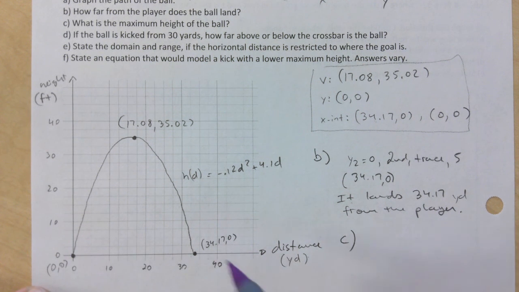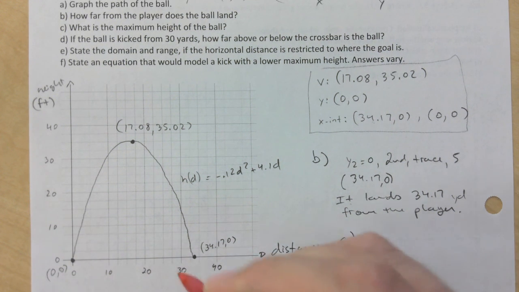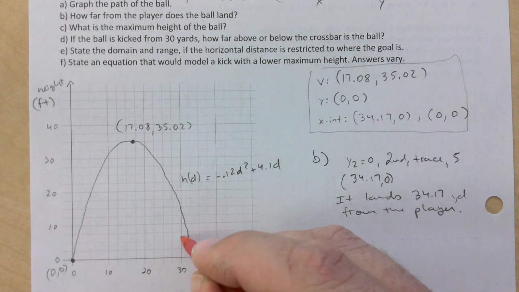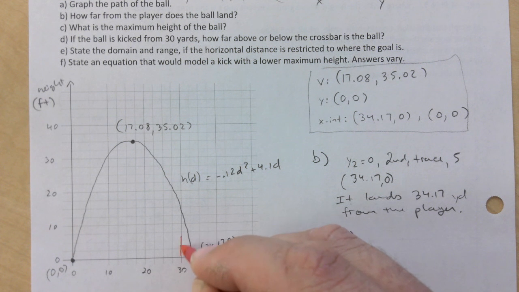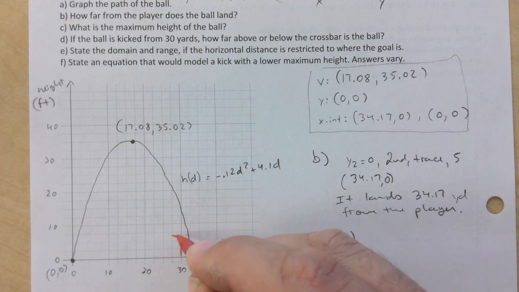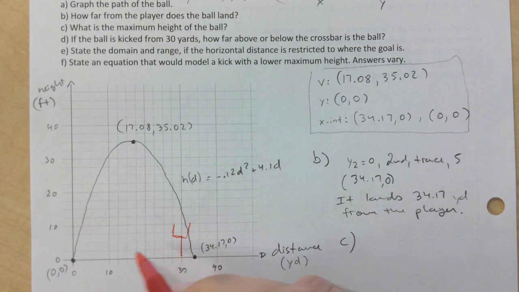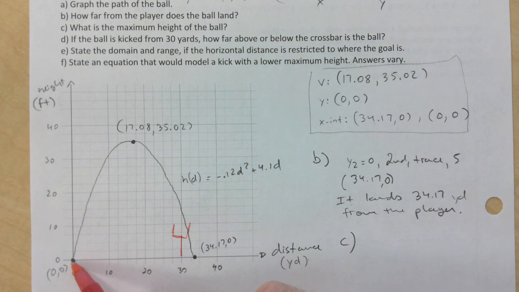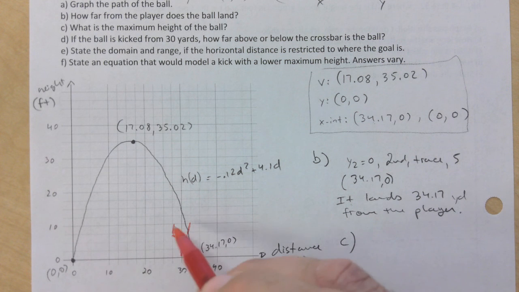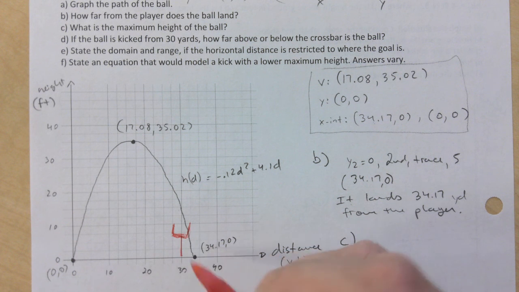if the goal is right here, so I'm going to use a different color. I'm just doing this for illustration. So let's say the football net is right about here. If this is the net and you're kicking it from 30 yards back, will you be above or below the goal line? Basically, that's what I'm asking you. Okay. How far above or below is the crossbar?